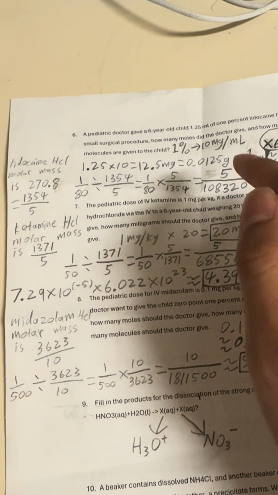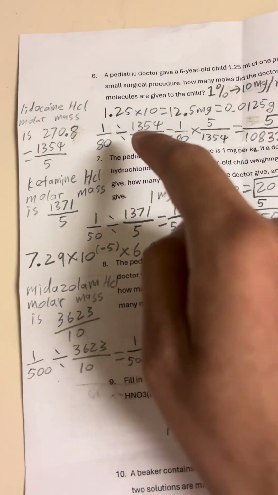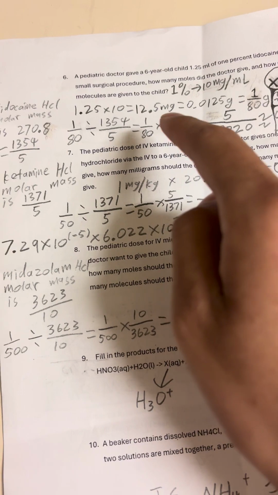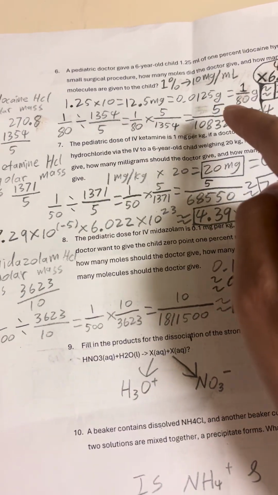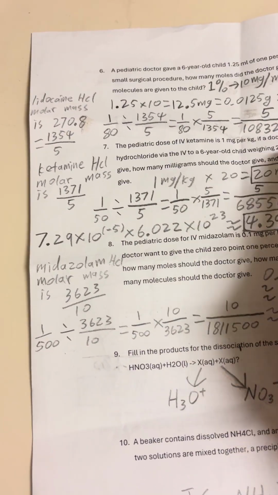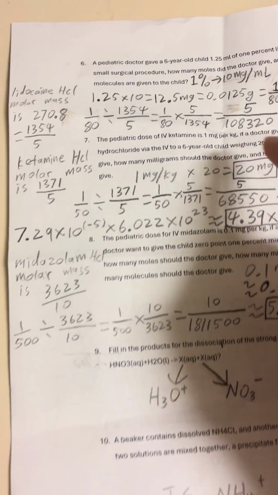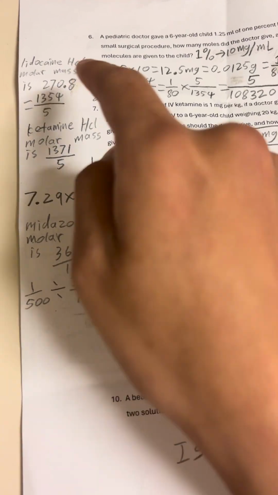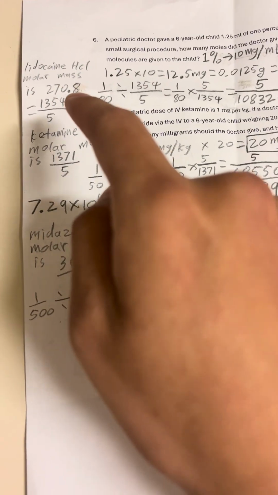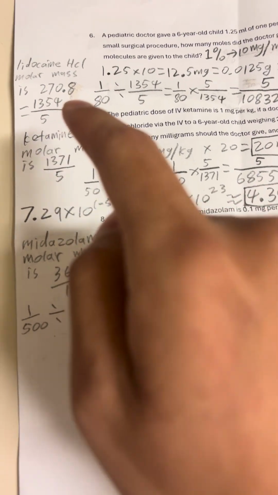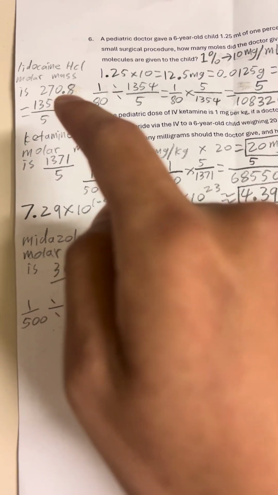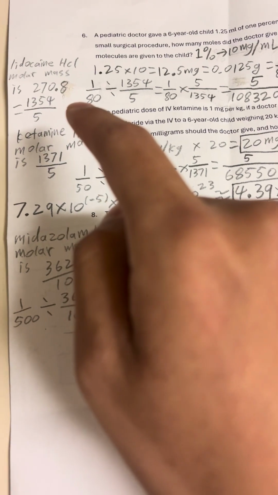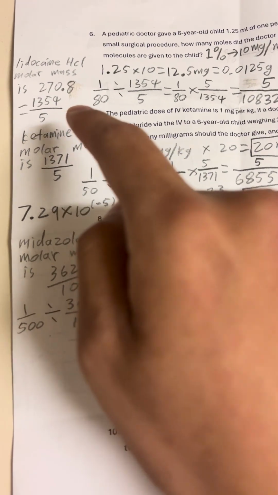We know that they are giving 1.25 milliliters of 1% lidocaine. So we do 1.25 times 10 and then divide it by 1000. We get this number, which is 1/80. And the molar mass of lidocaine HCl, and we use HCl because in medicine we use HCl, is 270.8, and that can be written as an improper fraction like this.